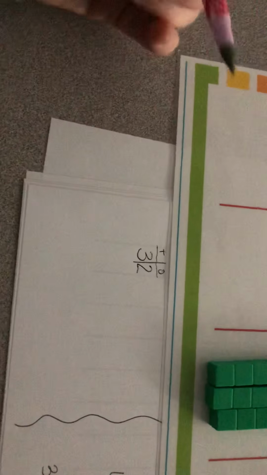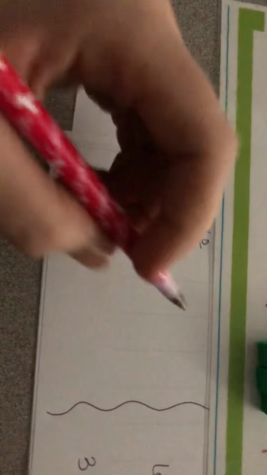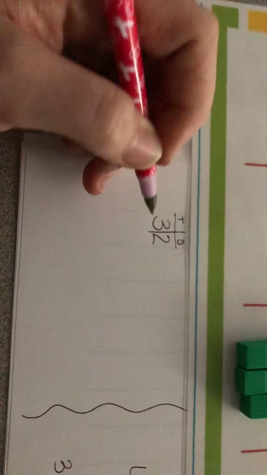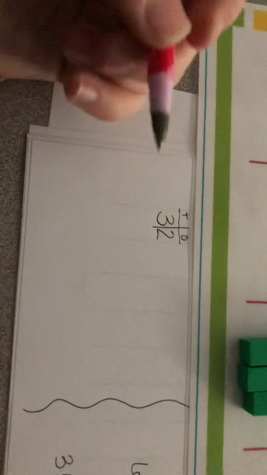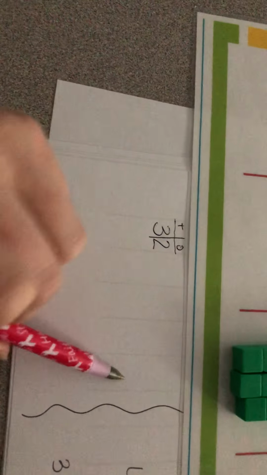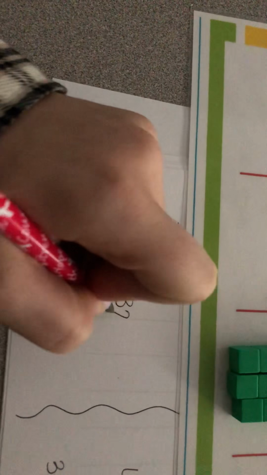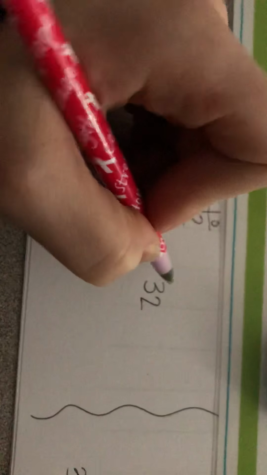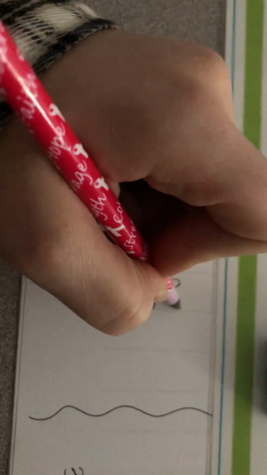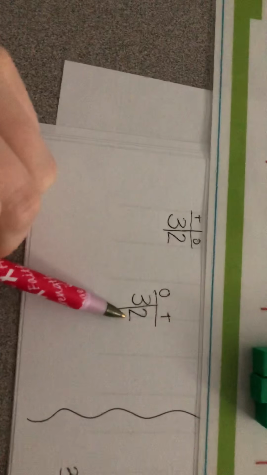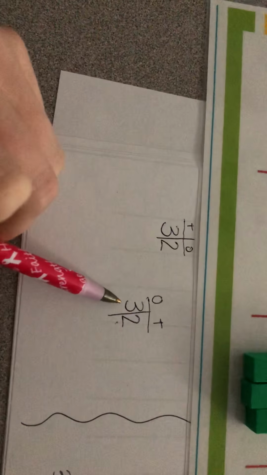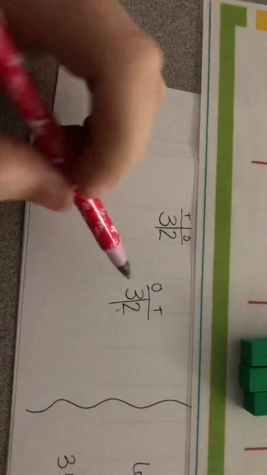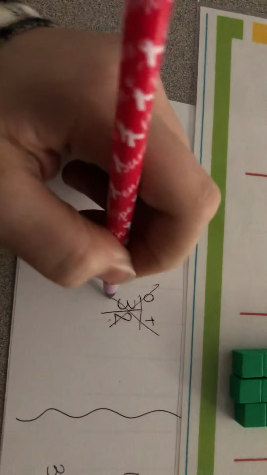The biggest issue with students at this point in place value is they want to think of reading a number from left to right, just like they do reading in a book from left to right. If I have the number 32, they think, well, 3 is the first number, so it's 3 ones and 2 tens. That does not work because 2 tens is 20, and 3 ones is 3. That would be the number 23.